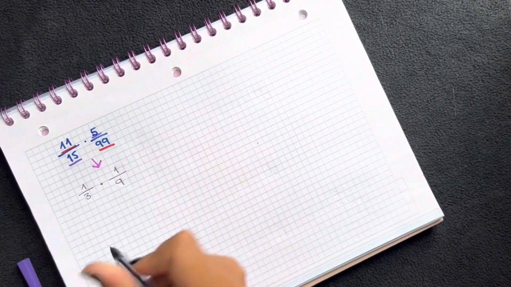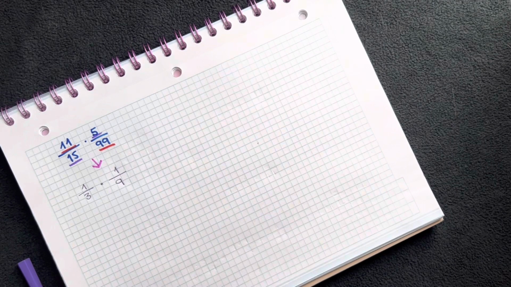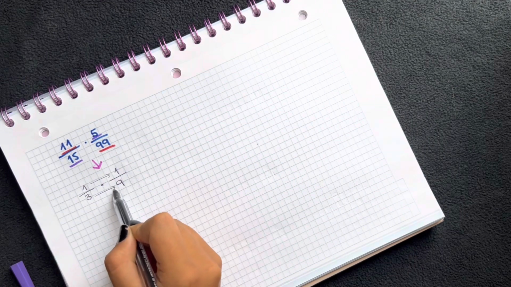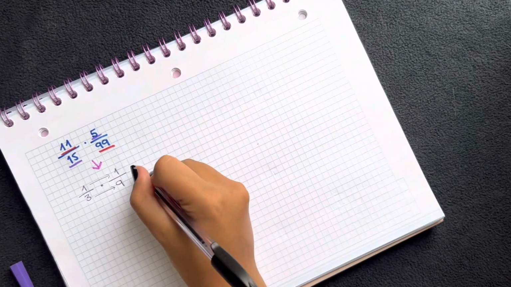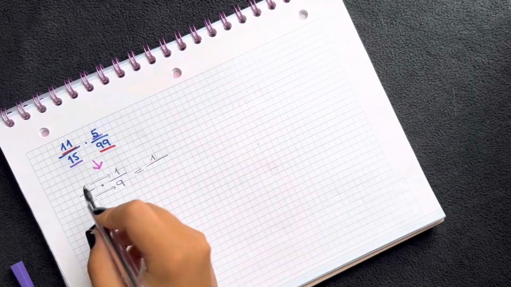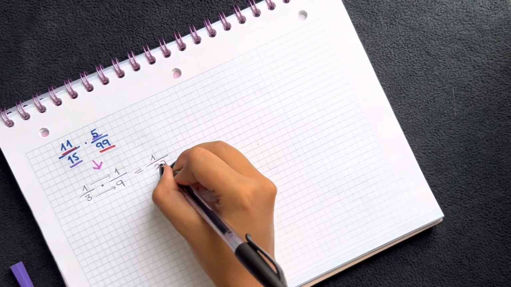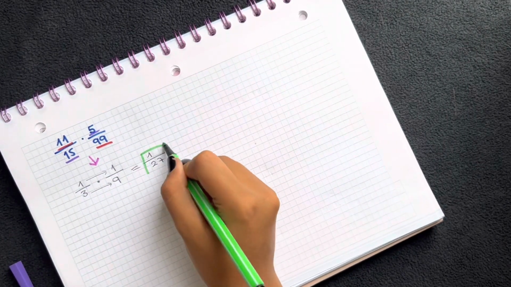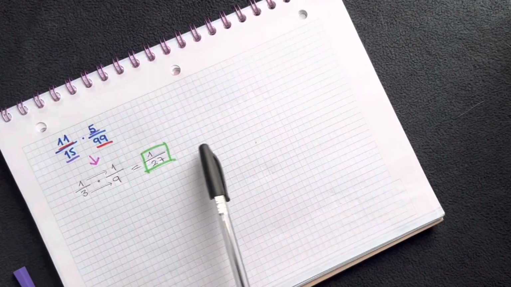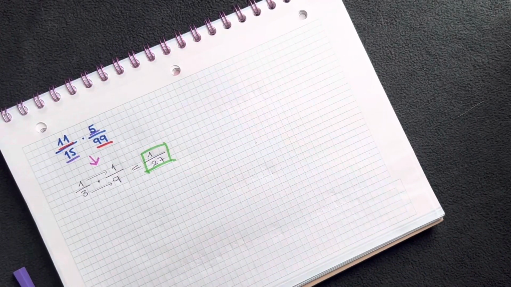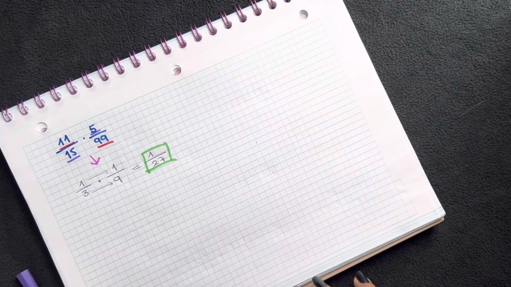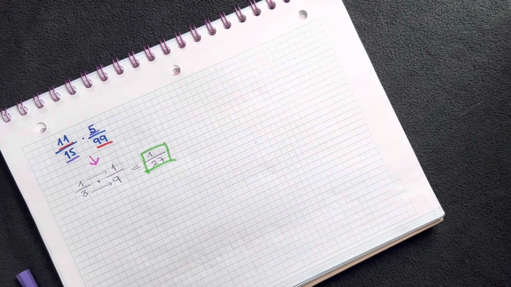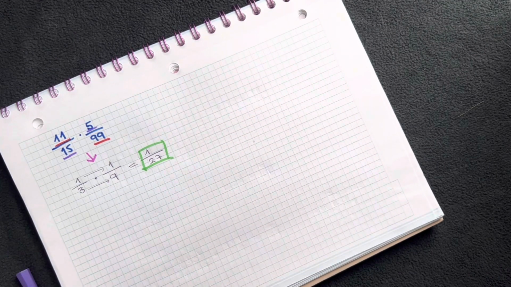Now we can operate this in an easier way. For that, we can just multiply each thing directly. So 1 times 1 is equal to 1, and 3 times 9 is equal to 27. So the first result of this will be this. The next step will be to pass this to a decimal, especially a recurring decimal, as our problem states that is how we need to give our answer. So by doing that, we need to divide it. So it would be.